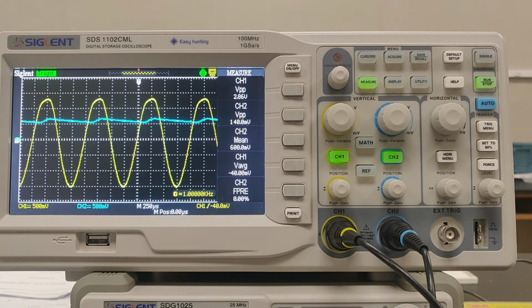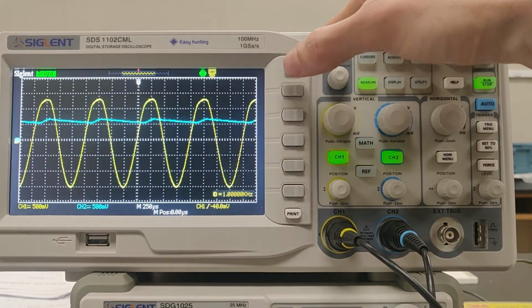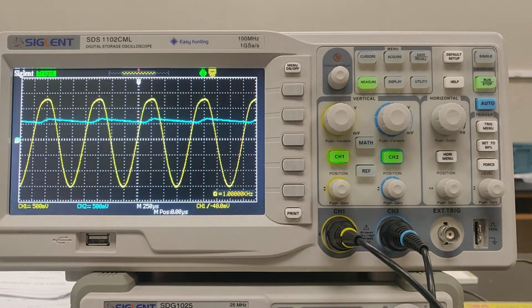So that's what a half bridge rectifier does. It turns our AC signals into DC signals. Okay, so let me actually, just so you can get a good picture of it. So that's this part. Now let's build a full wave rectifier and look at its properties.